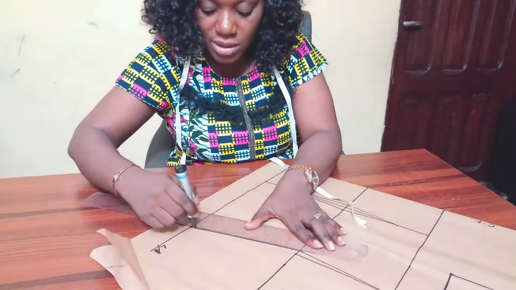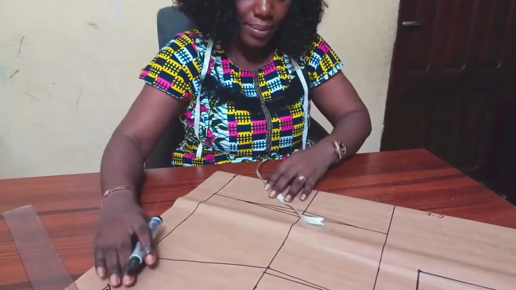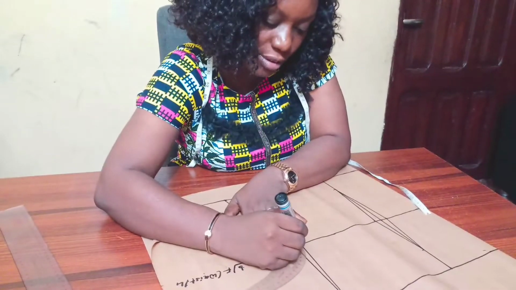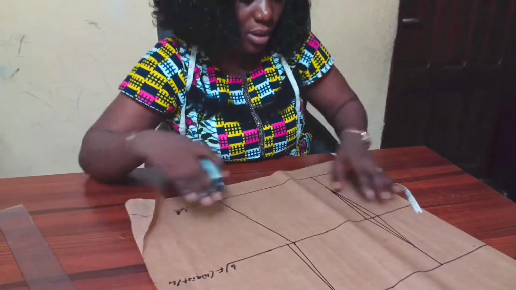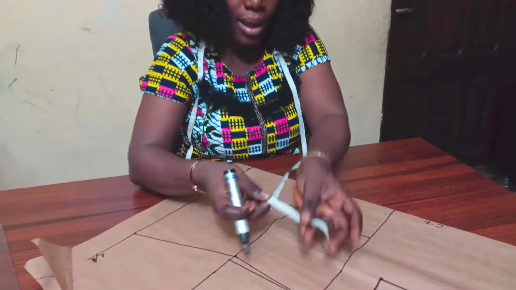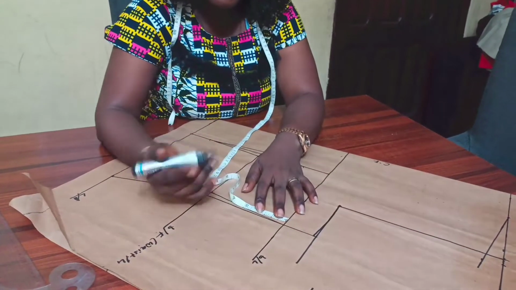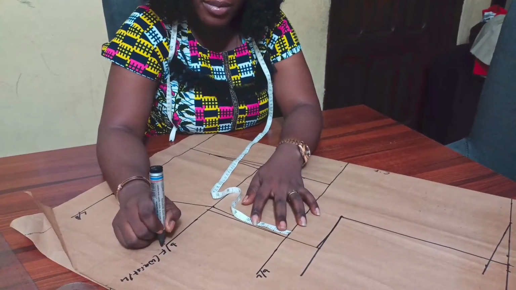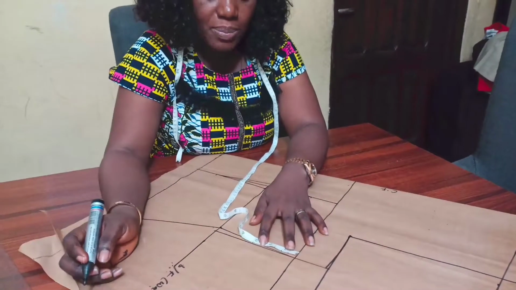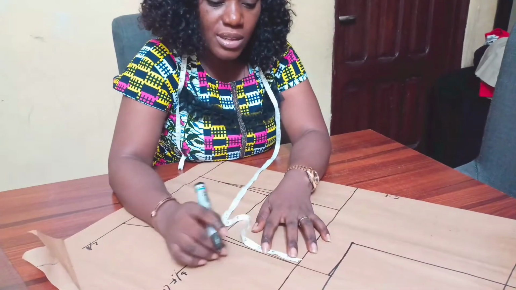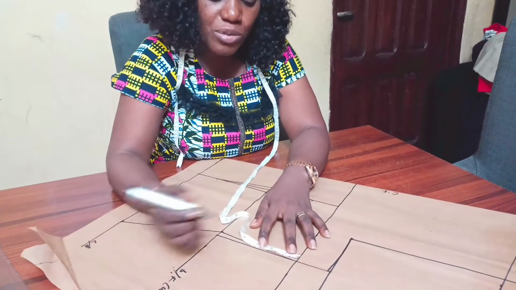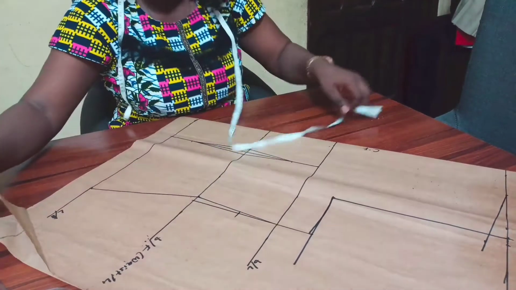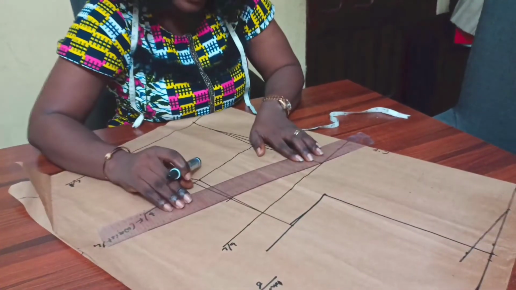You can either use this or your hip curve. I like using this instead of the hip curve. I'm blending my sharp points. This is actually supposed to be curved. The bust dart is usually the difference between your back and your front bodice, and my front bodice is 17.5. My bodice back is 15, and so the difference between that is going to be 2.5, and then I'm going to mark it out and do this.